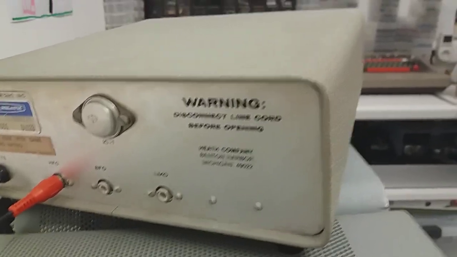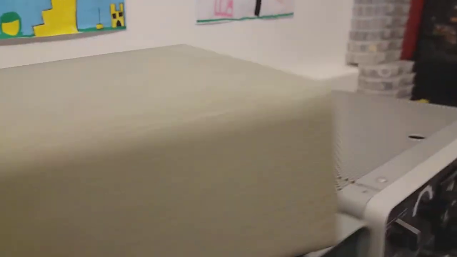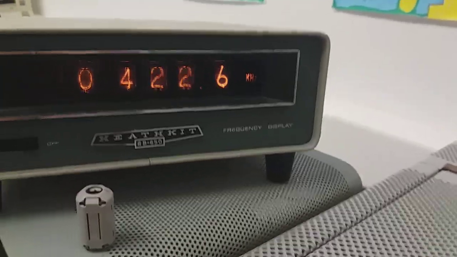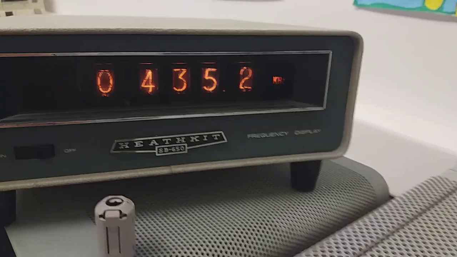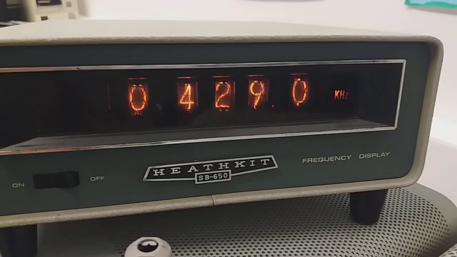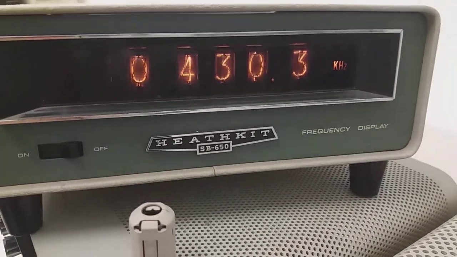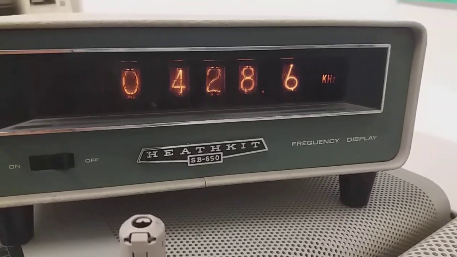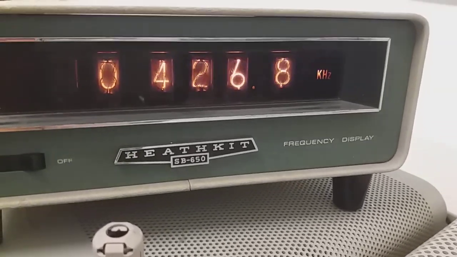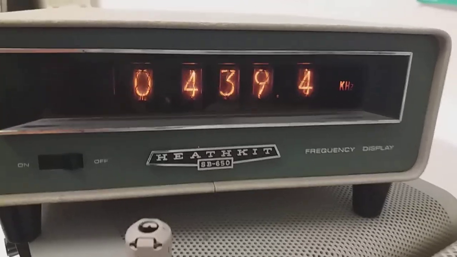So what I'm going to do now is show you how I use this particular setup, and then we're going to do together a bit of alignment to the frequency display to ensure that the right frequency is displayed. It needs a little bit of tuning if you use it that way.